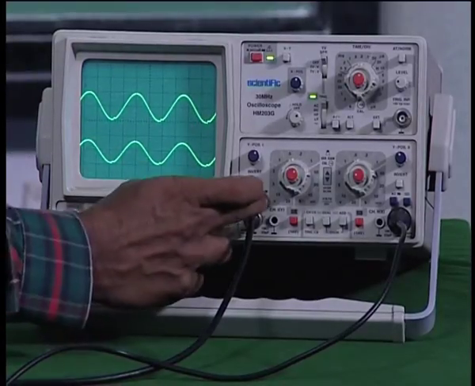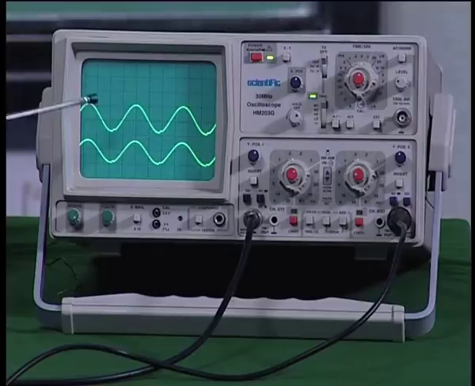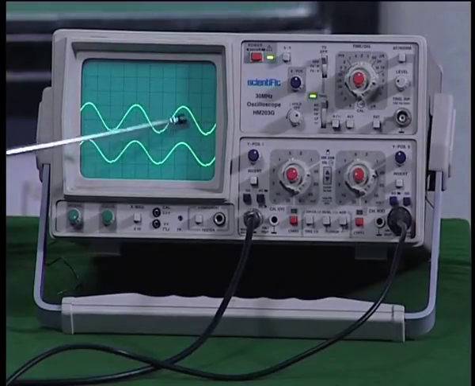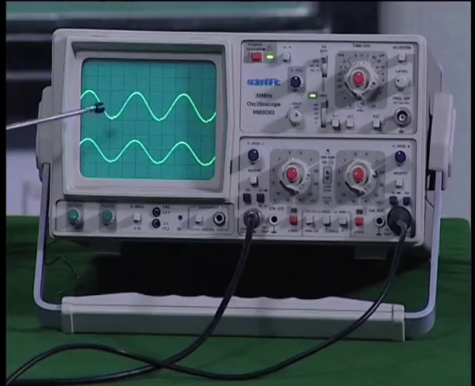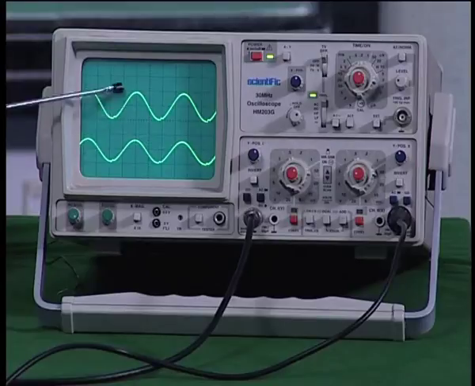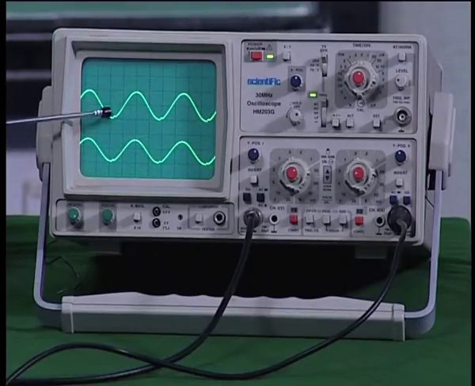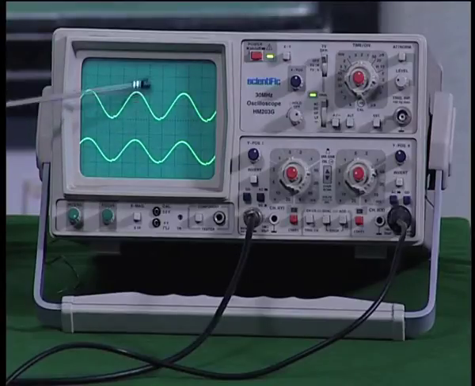Now you see it is symmetric to the central line, and when I DC couple it, you find it moves up to this. That means the entire output has moved with reference to this as the reference line or the 0 line. So, I have clamped it positive.